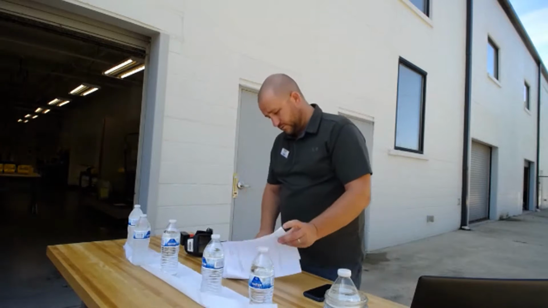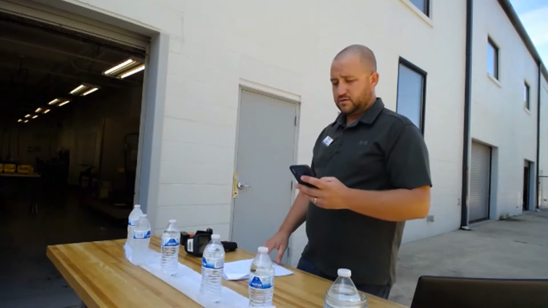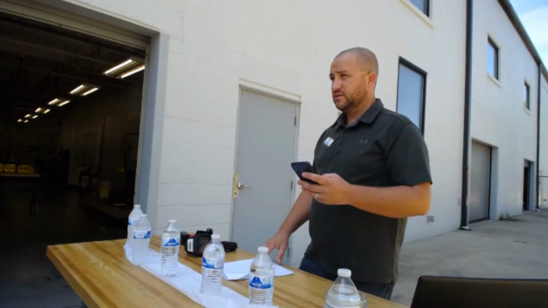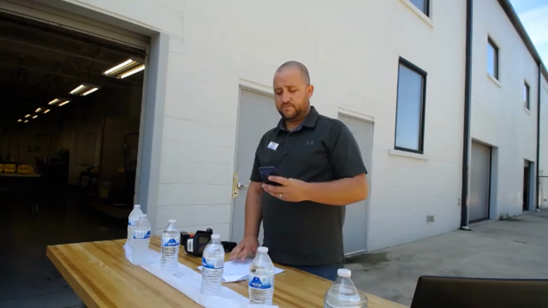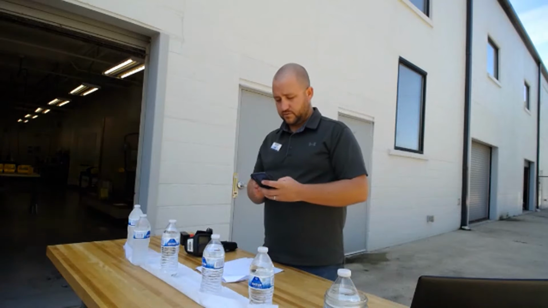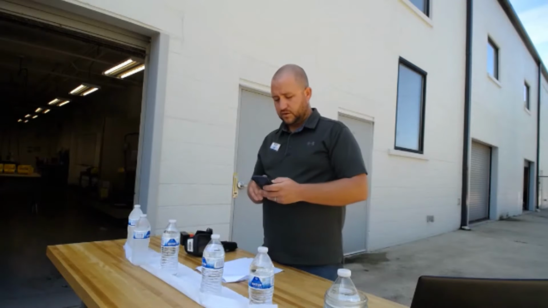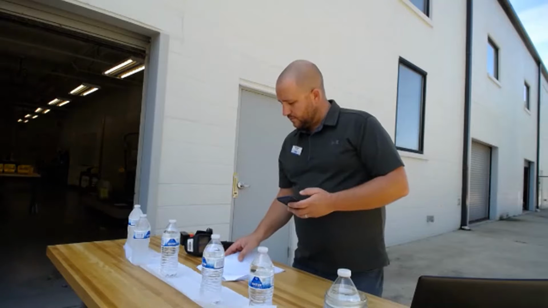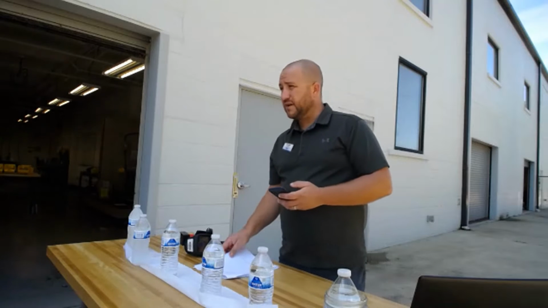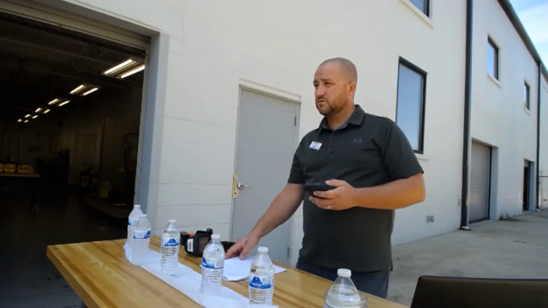Let's see. What time is it? What time did we start? 11:15, and it's 11:51 now. It was about 11:49 or something. So let's see, 11:50. So we ran these about 25 minutes.